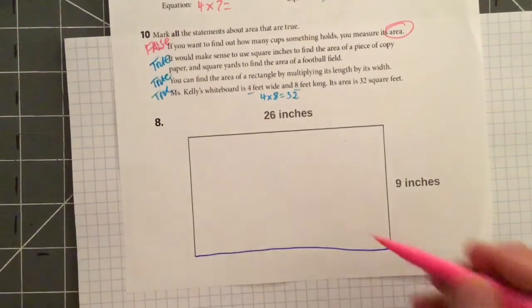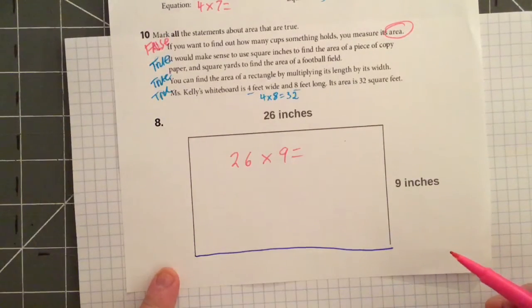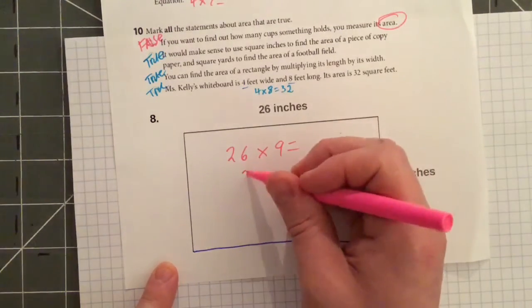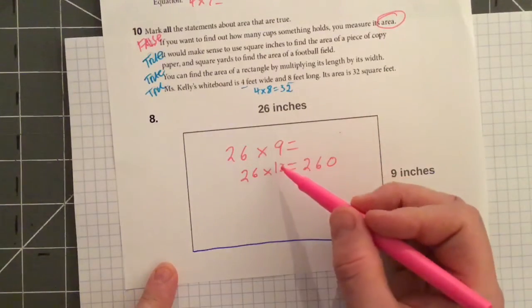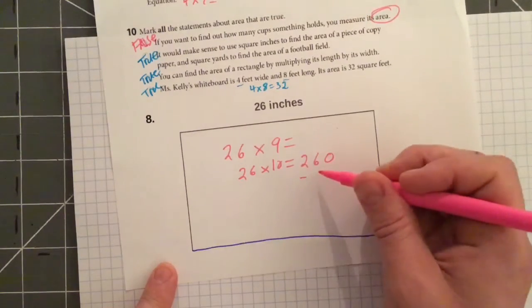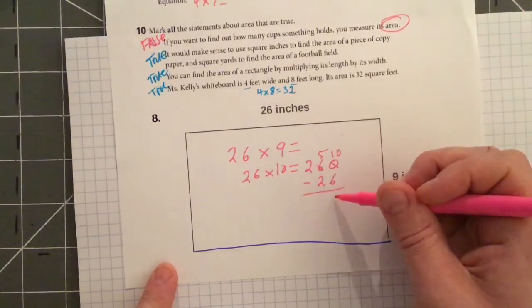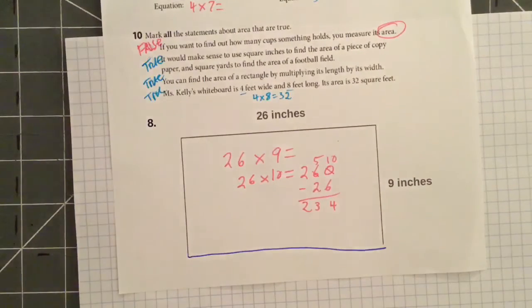So you've got 26 times 9. Wow, I can break this down in a lot of different ways. I can do 9 times 20 and then 9 times 6 and add them together. I'm going to do something crazy, though. I'm going to do 26 times 10, equals 260. I made that 9 a 10, which means I did 26 one extra time. So if I now subtract 26 from here, I get 234. Is 26 times 9 234? It sure is. We did a near tens fact to solve that one.